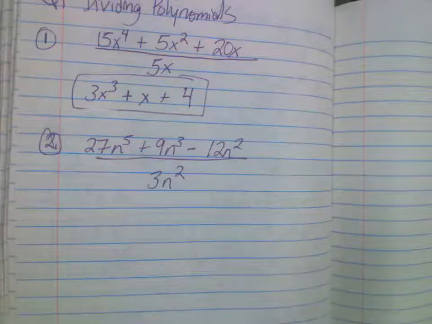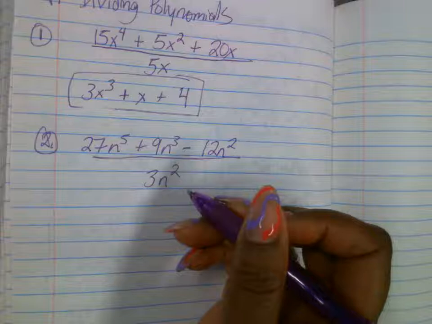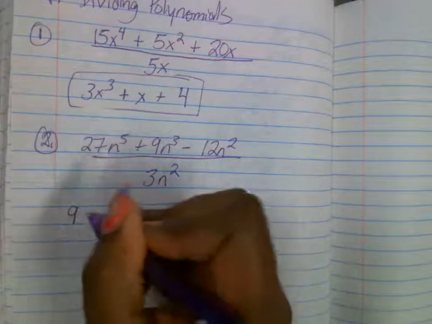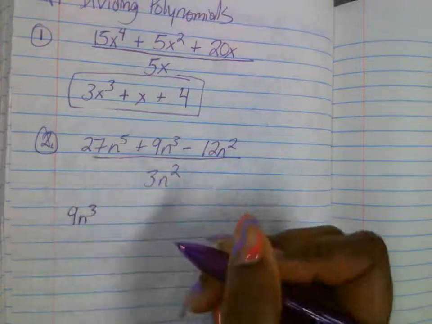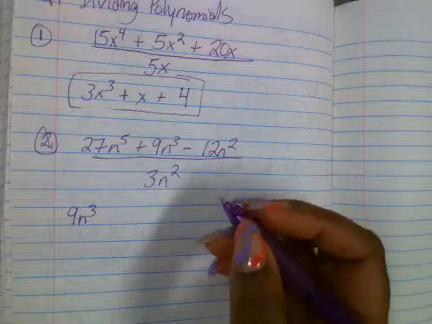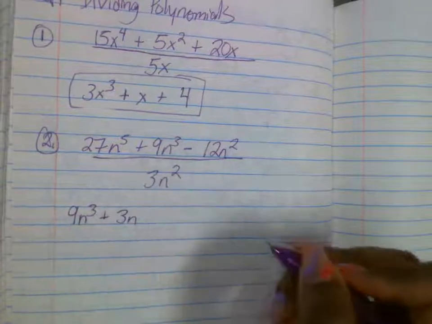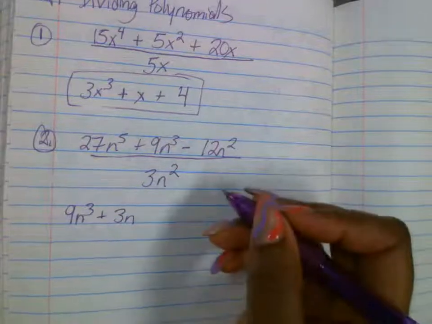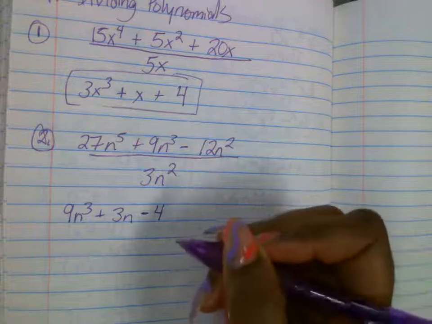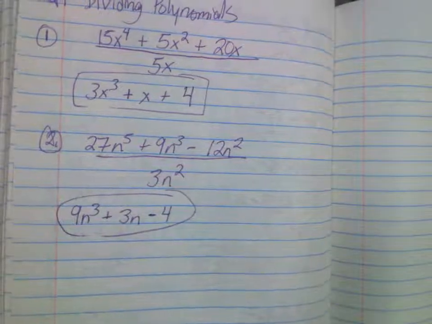What did you get? 9n to the what? Third. Okay, good. What'd you get for the next? Plus 3n. Good. And then what'd you get, Cooper? Negative 4. Raise your hand if you got that right. All right, perfect. You are going to see this on your quiz. Any questions, comments, or concerns?